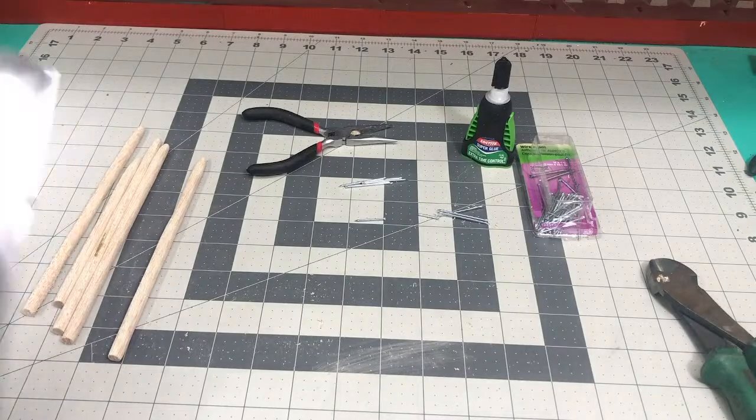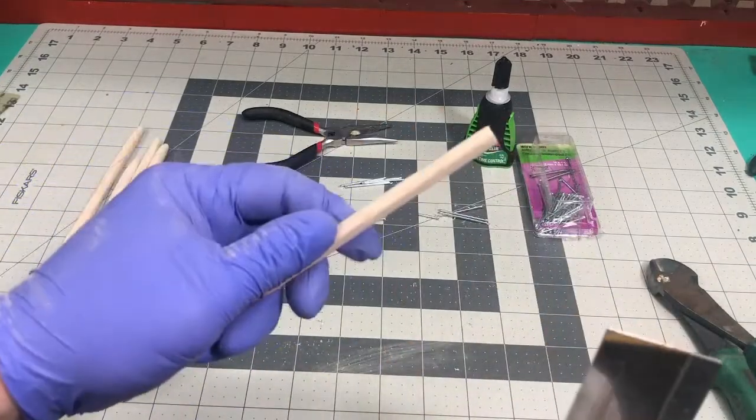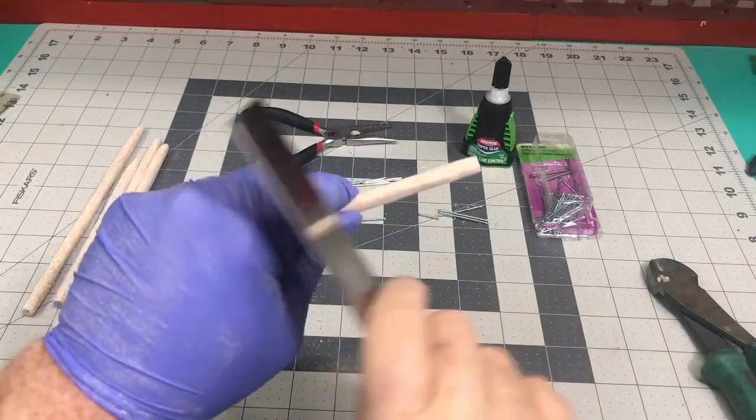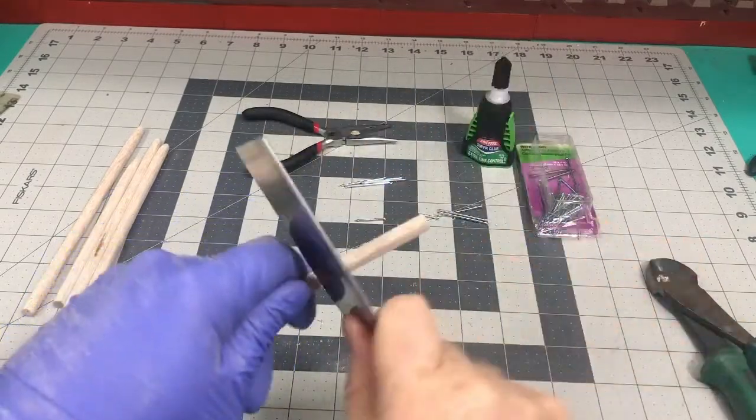Once we have the balsa wood shaped like a pine tree, we're going to use the Zona saw and scrape it vertically down the base to give it the impression of tree bark.